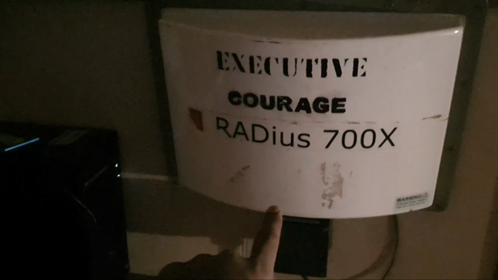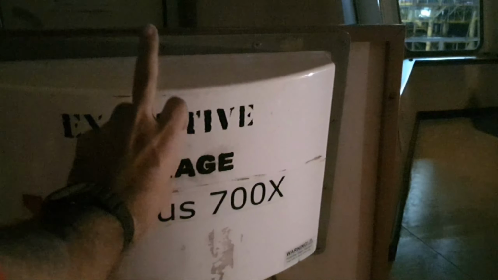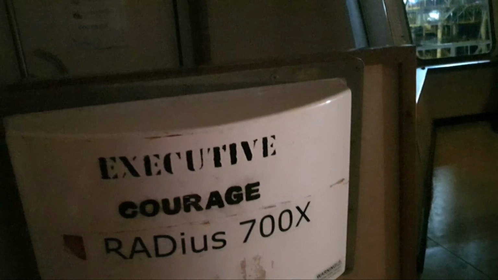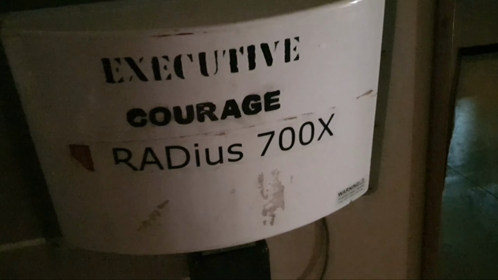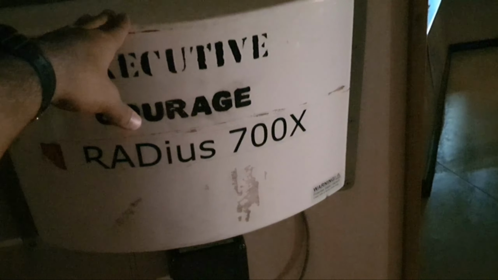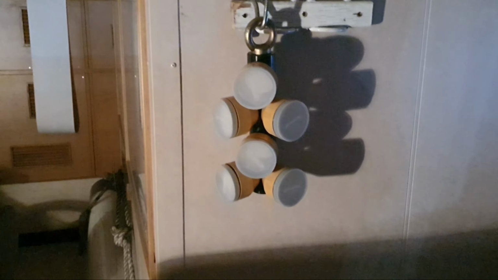Okay, I am showing you the prism, what a prism is and which type it is. So guys, you can see this is the Radius transponder. This is the thing we place on the rig, and this sends the wave which is caught by the interrogator placed on the monkey island, and that is how we are getting it.